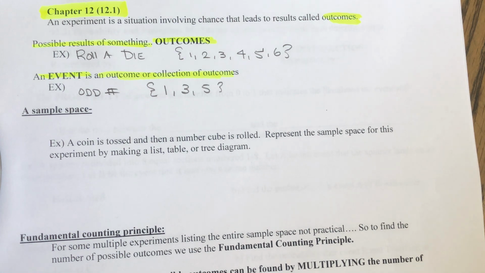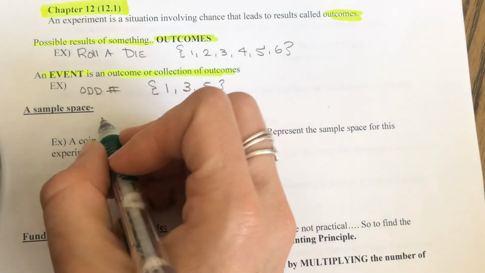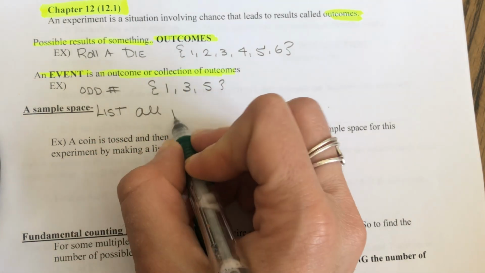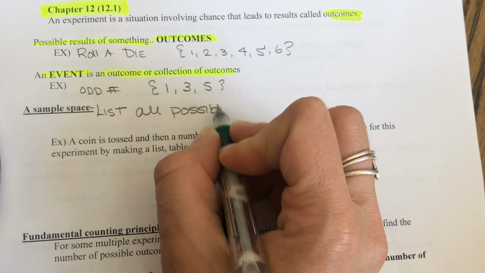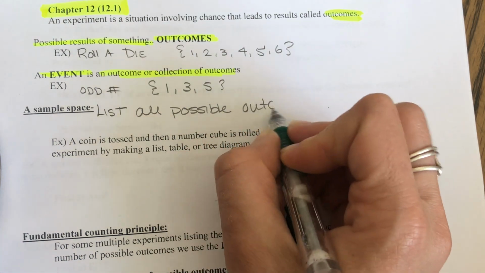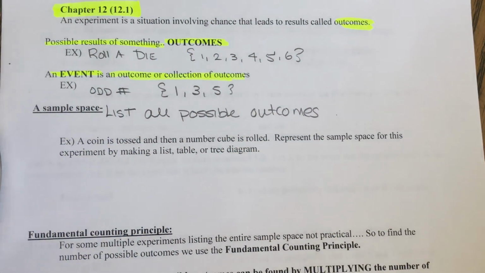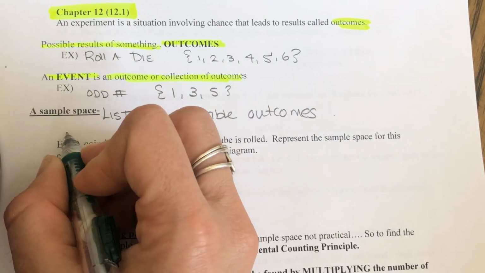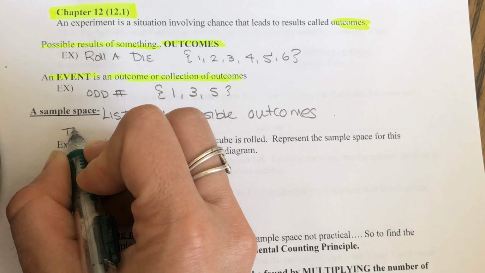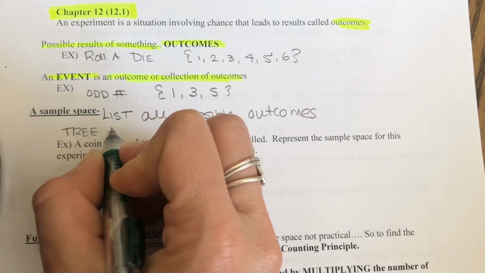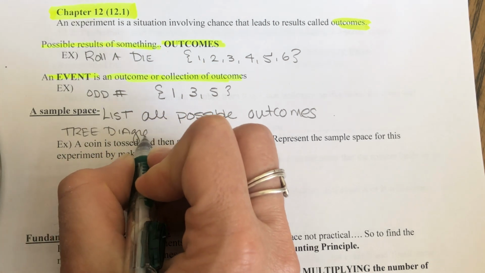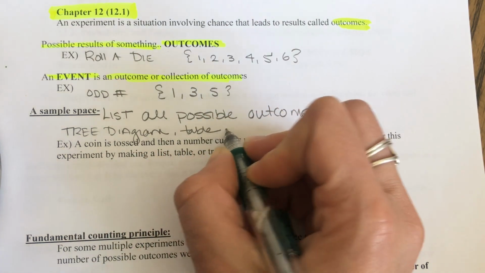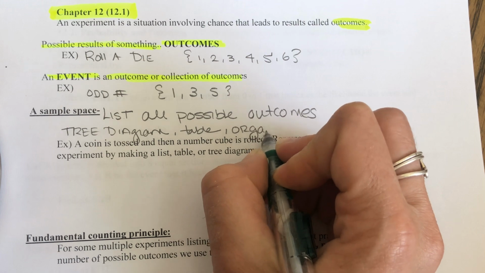A sample space is a way that you list all possible outcomes. We can represent a sample space by a tree diagram, which I think you guys have probably learned, and I'm going to use a tree diagram. You can also do a table, or an organized list.